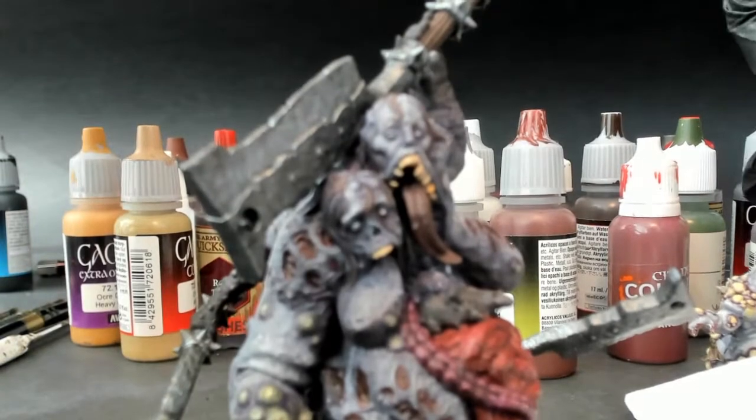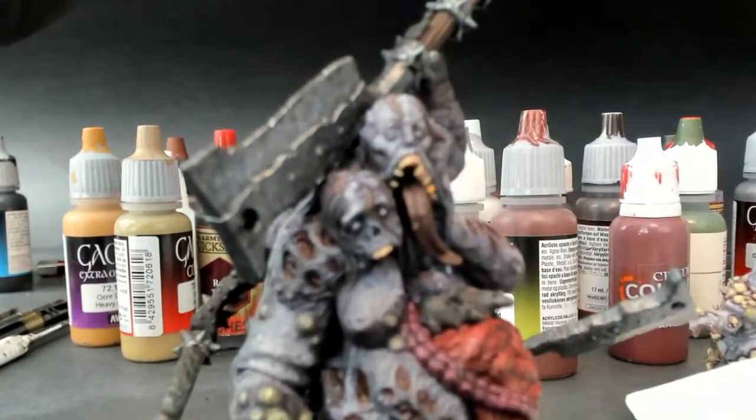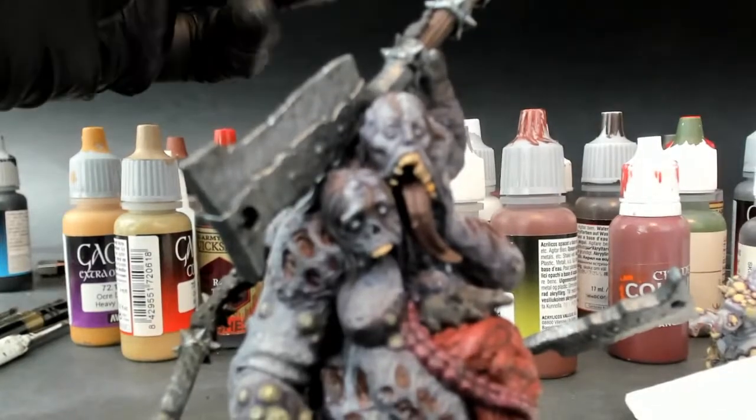I think what I'm going to do is I'm going to go back to purple ink. Let that be the color of the outline of the decayed flesh.